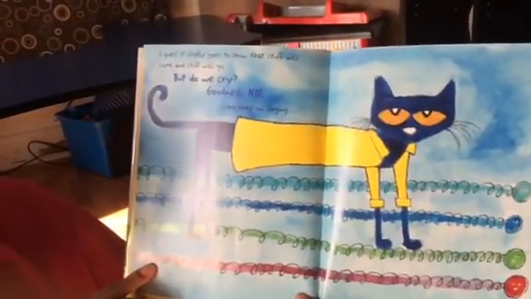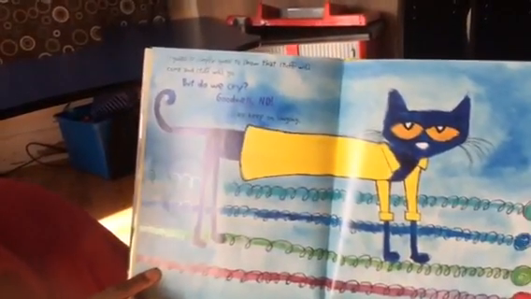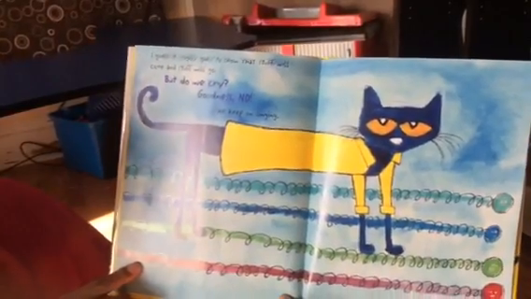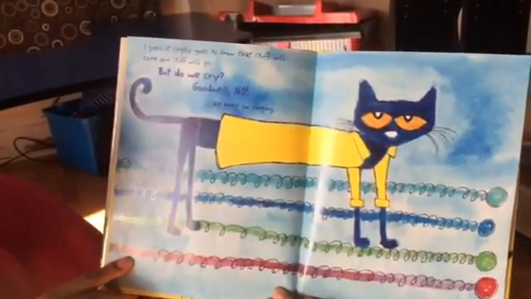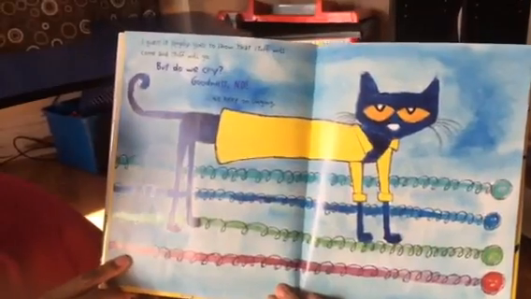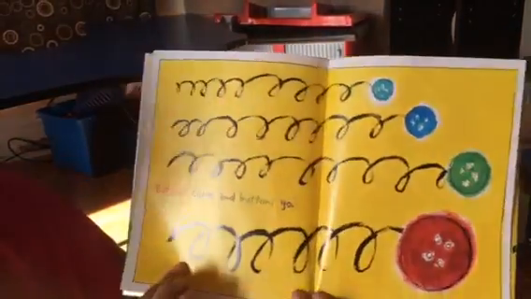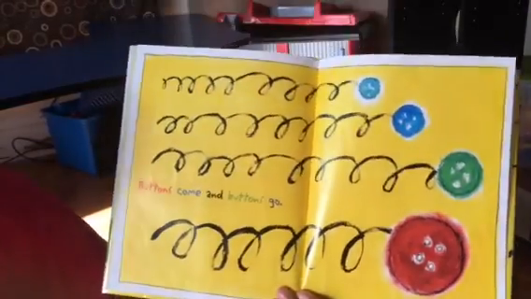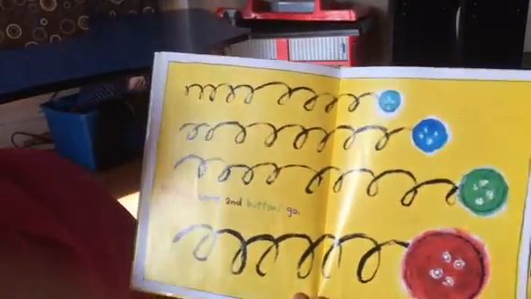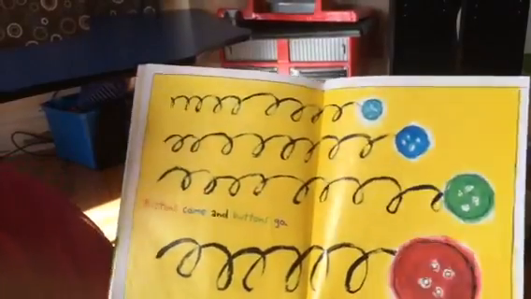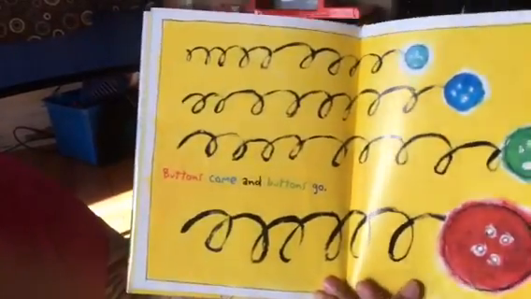I guess it simply goes to show that stuff will come and stuff will go. But do we cry? Goodness no. We keep on singing. Buttons come and buttons go.